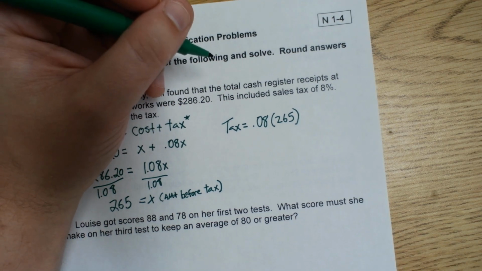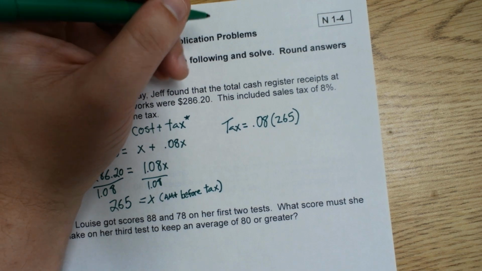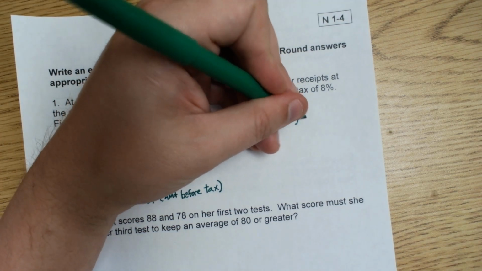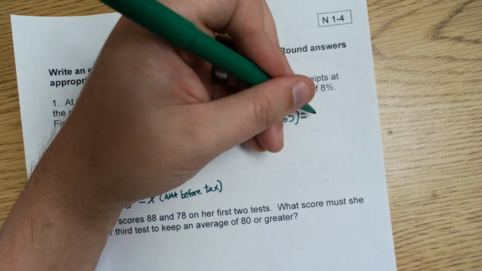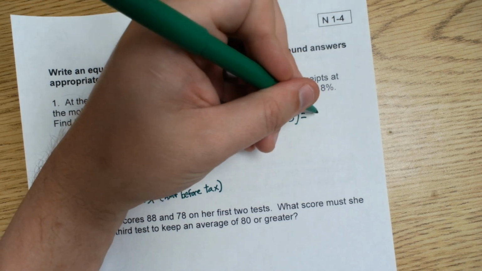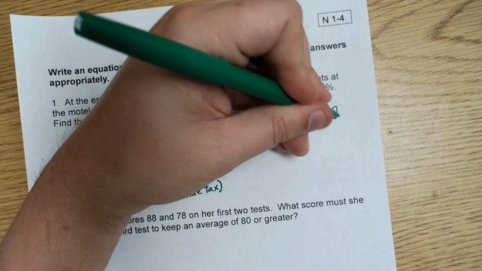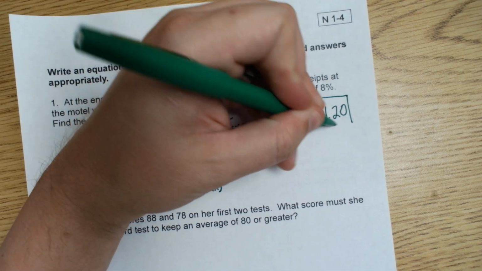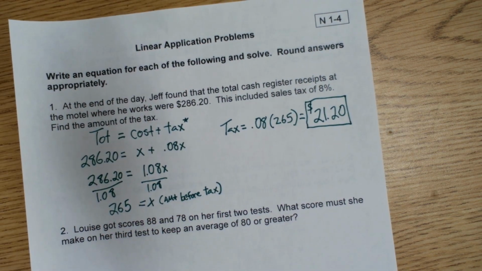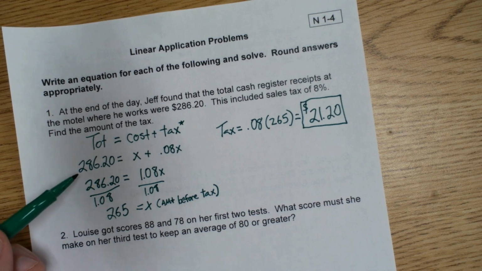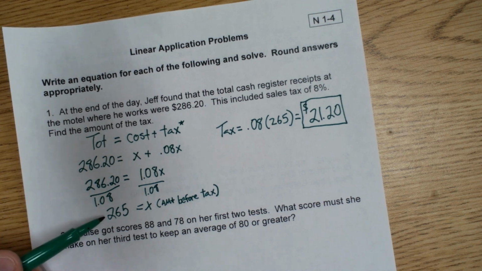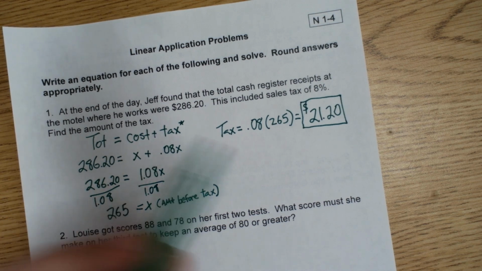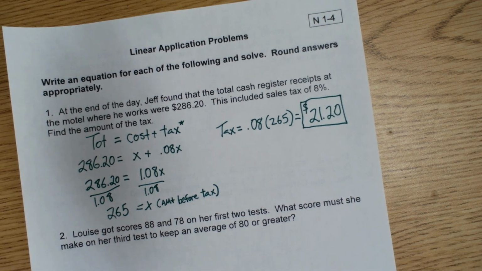And when you multiply that together, you get $21.20. Of course, you might be thinking, well, wait, there's other ways I could do that, and you're absolutely right. You could also take the total and subtract 265 from it, and you should get that tax amount as well.